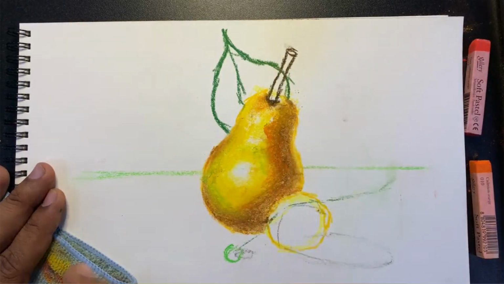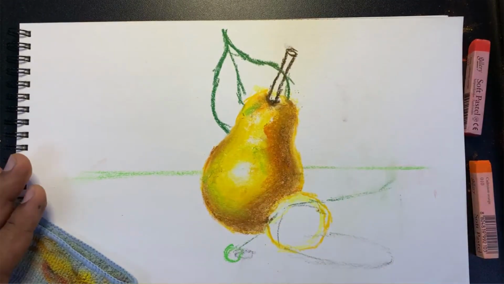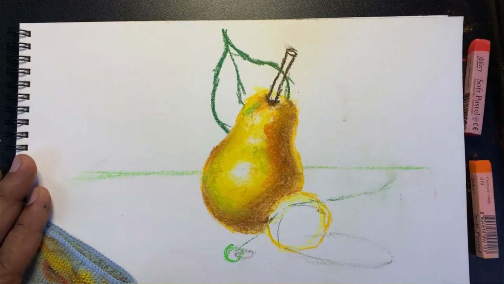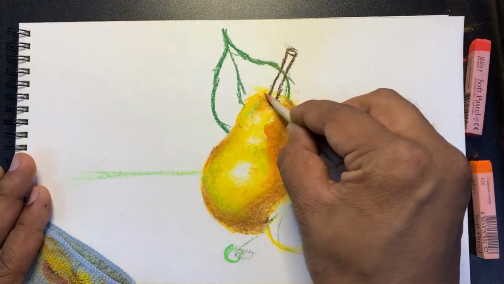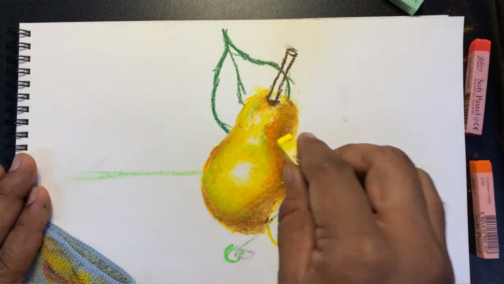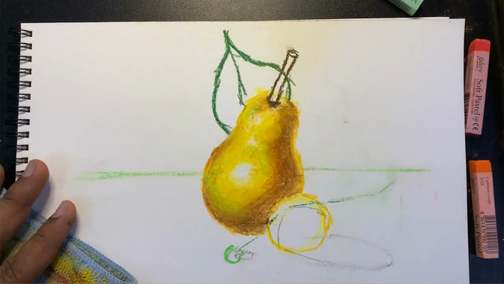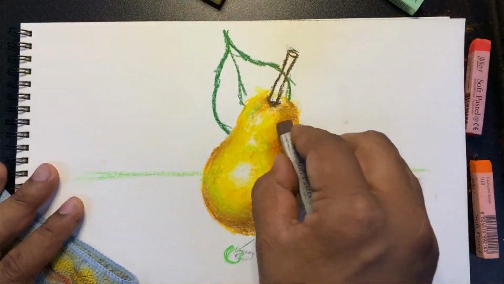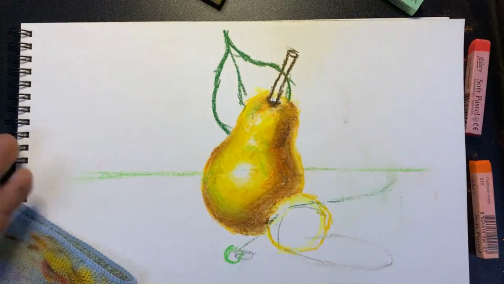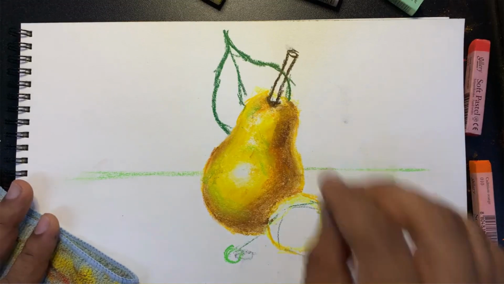So I'm just going to touch it. It may not look realistic at this point, but after some time you'll understand from where we started and where we are. You can see this. Make sure that your colors are around. I'll be moving towards the darkest. Now the core shadow part is left, which I'll apply after some time.